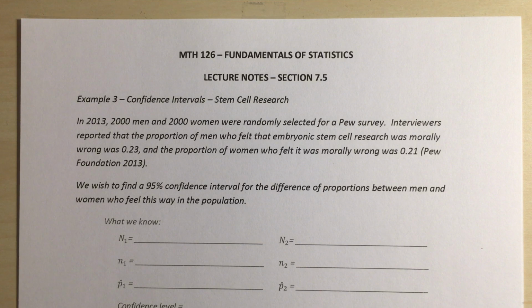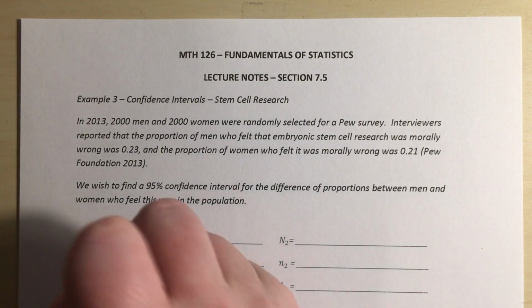So there's a little note here underneath what we want to know. It does not matter what we choose as population 1 or 2, as long as we stay consistent with this choice throughout the process. So we will start with N1. Our first population is all American women.